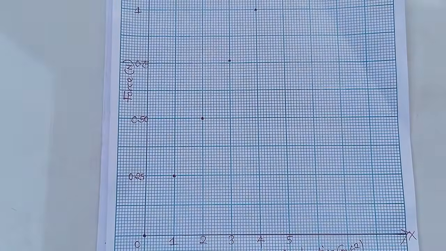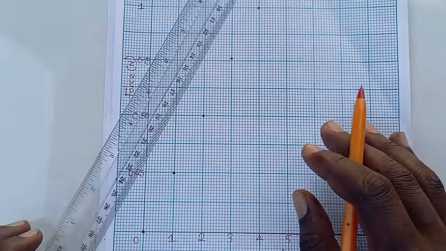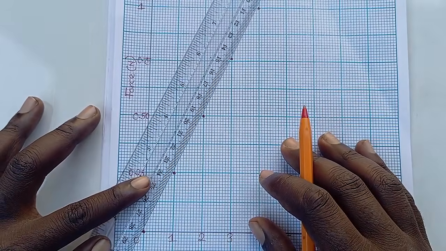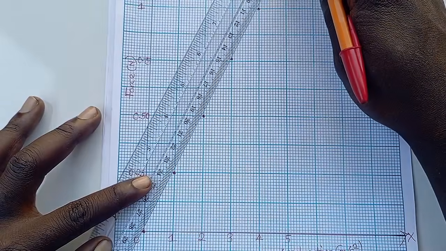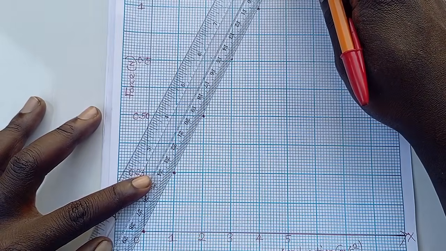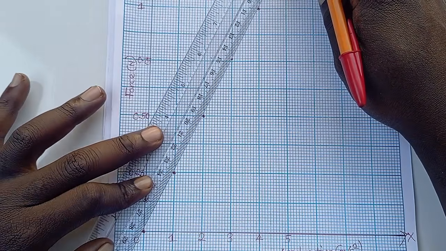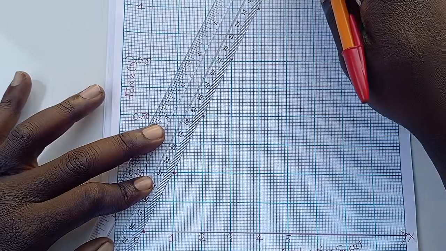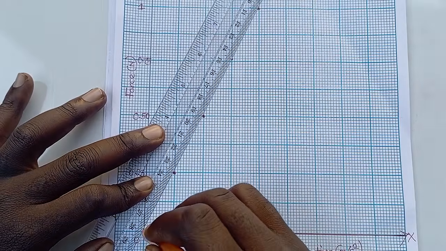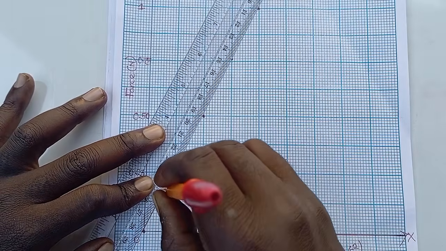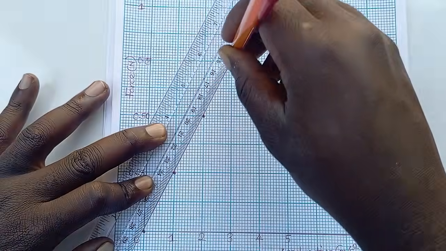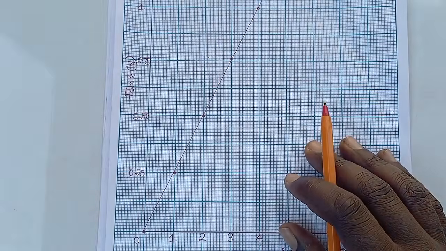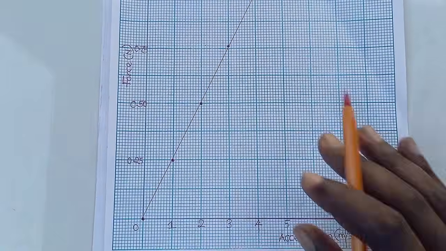It is like this. So if you are following, you need to put a ruler like this. If you put a ruler, you discover that you are able to join all these points, isn't it? It is a straight line. So you are able to join them like this. This is it. So this is how you are supposed to do it.